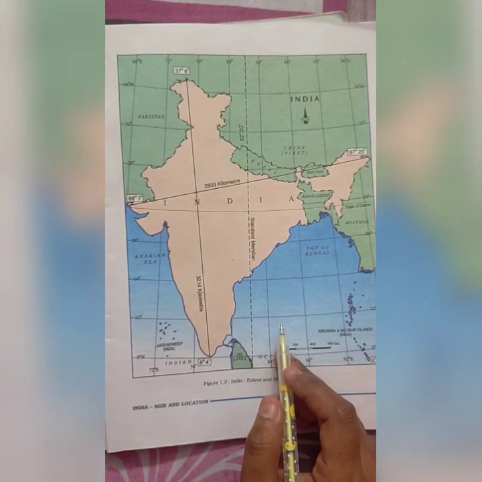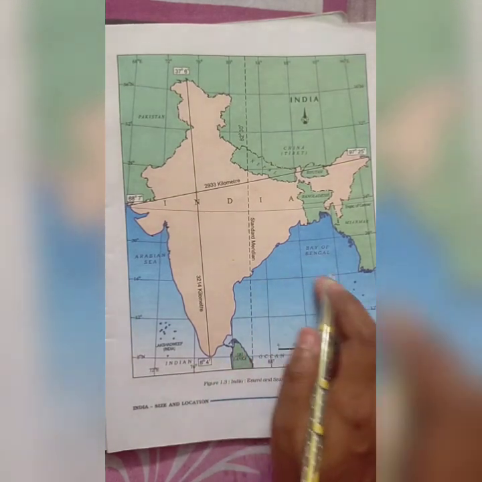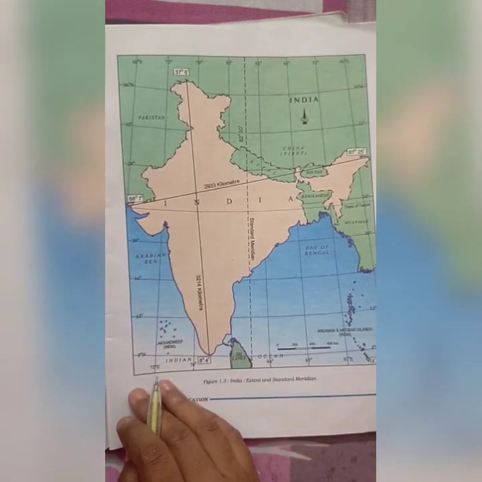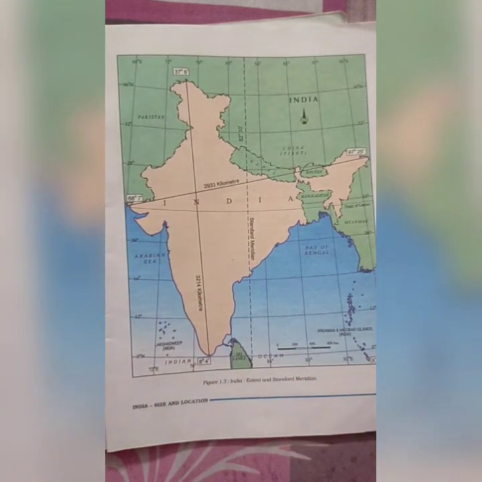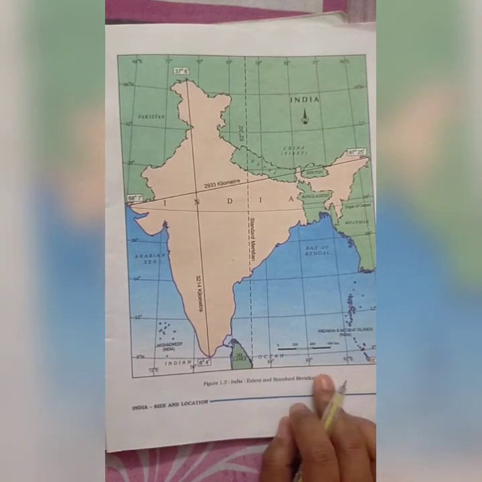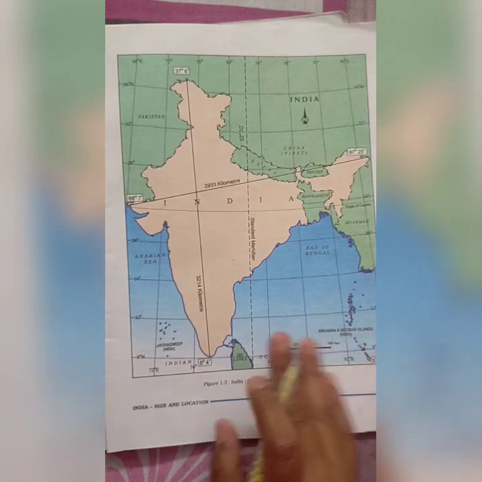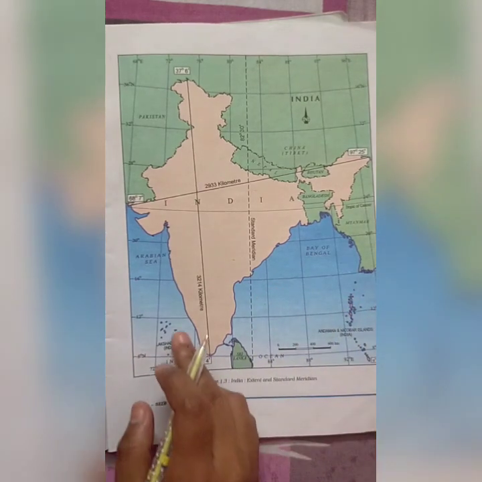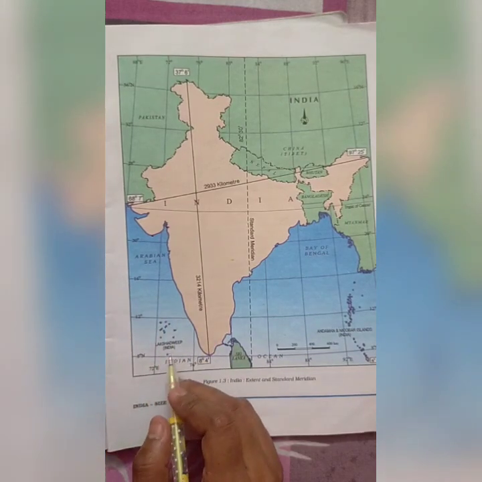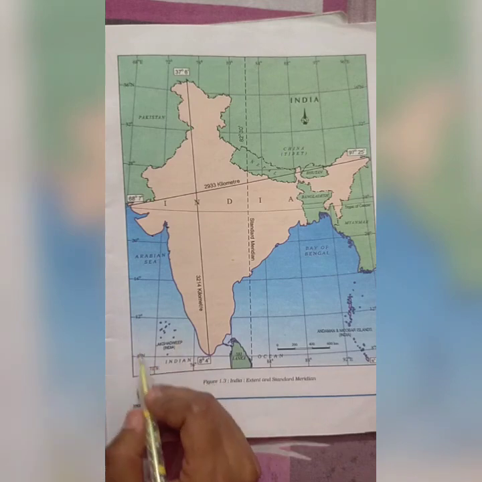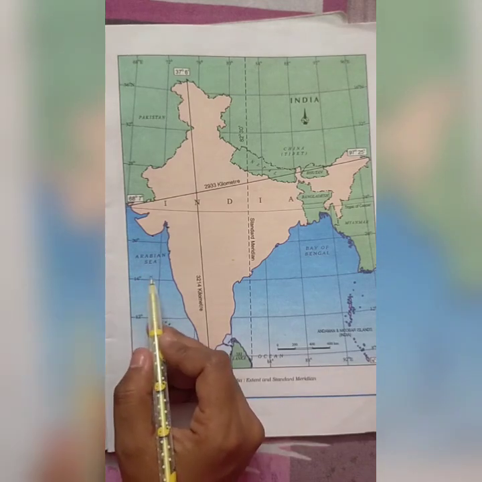So to the southeast of the mainland lie the Andaman and Nicobar Islands. This island group lies in the southeastern portion of the Indian mainland. And there is another island group, the name of that island group is Lakshadweep. It lies in the Arabian Sea.